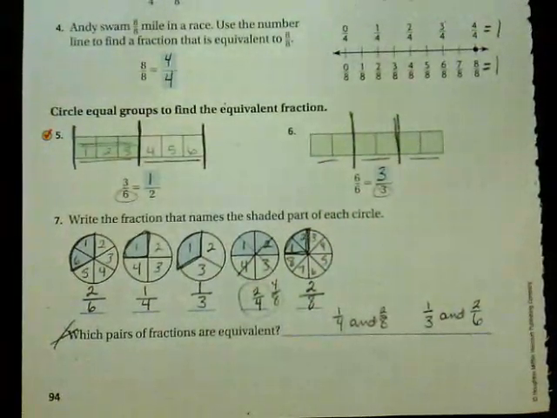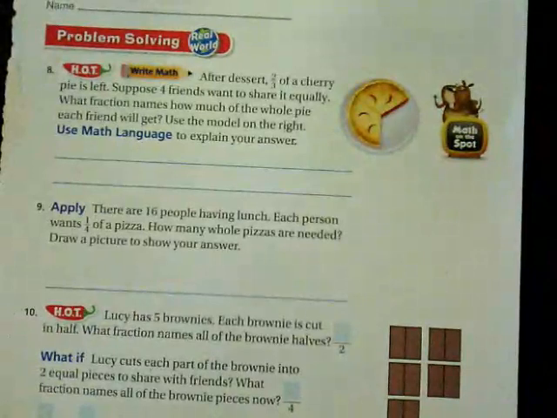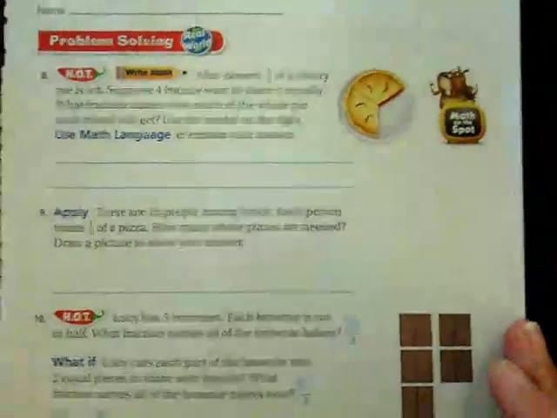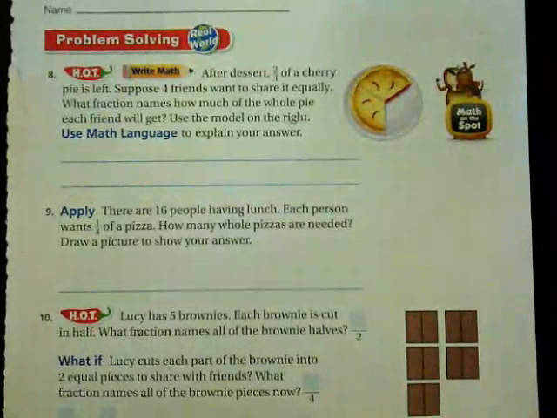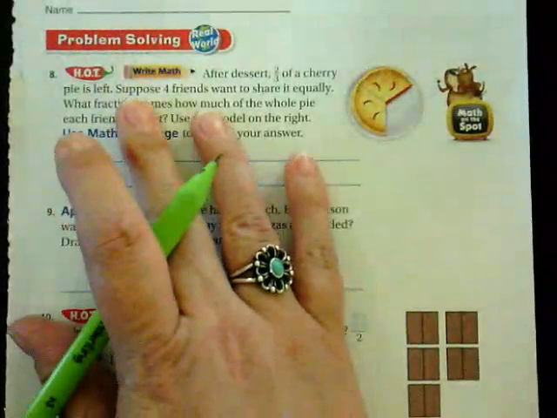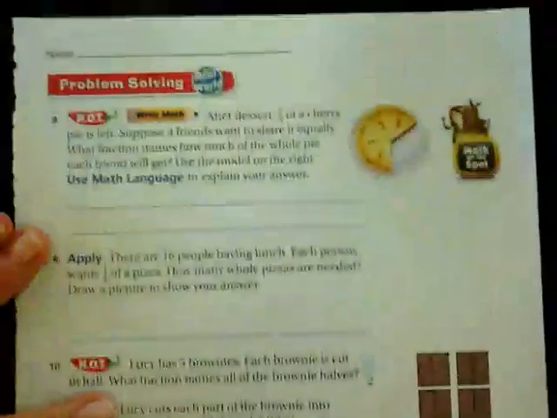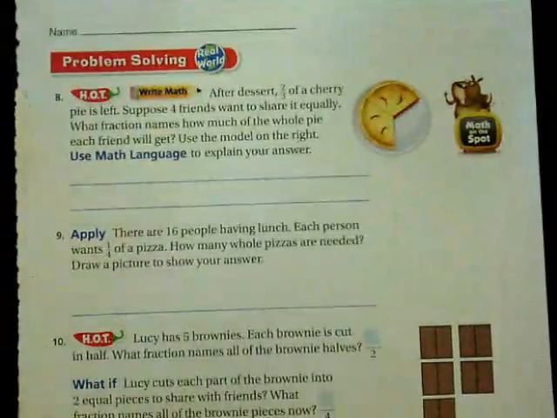All right, I hope you did well. I hope it's making sense. We're going to do the same thing on the next page. You're going to give it a try first, and then you can check your work at the bottom of the page. So you have on here problem-solving skills. So all of these are word problems, and you are going to read carefully to make sure that you are doing what they want you to do.